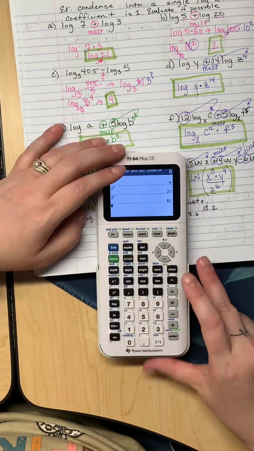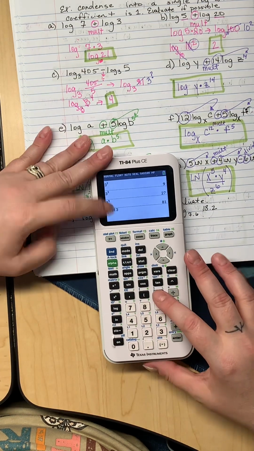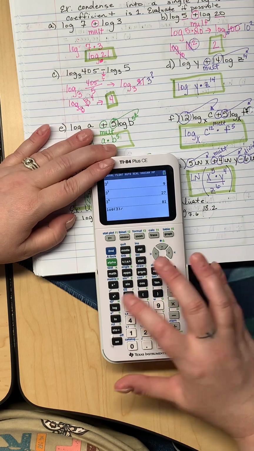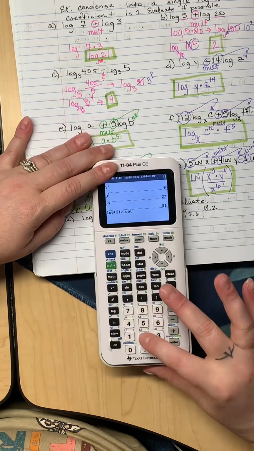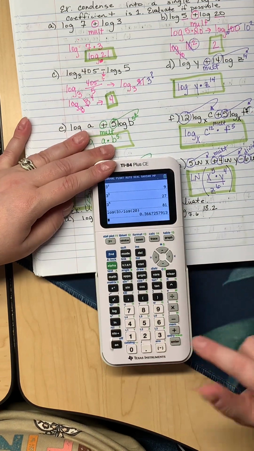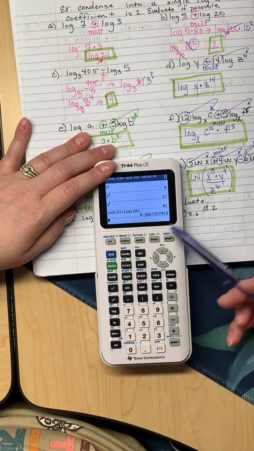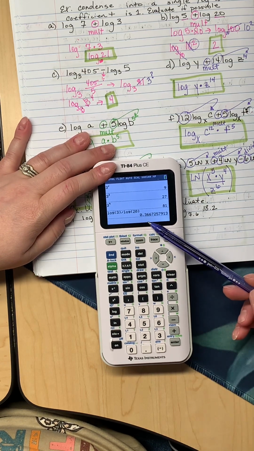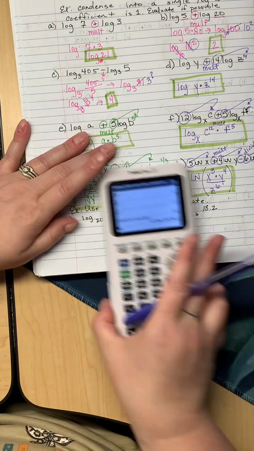So I'm going to type log 3, but then close your parentheses, divided by log 20, close your parentheses. And let's say I want to round to 3 spots. This is 0.367.